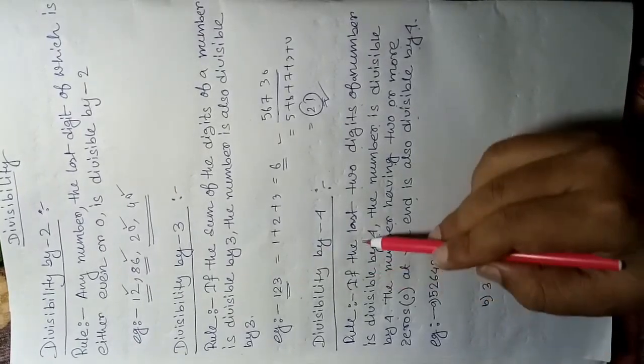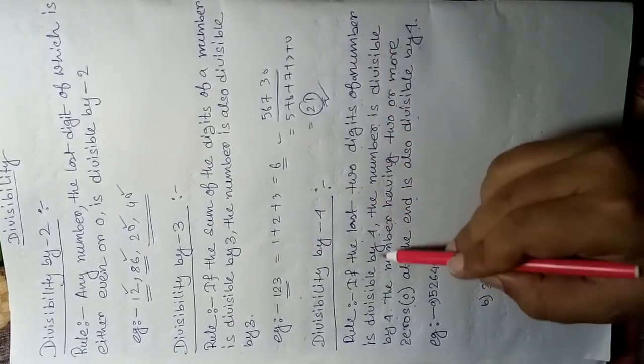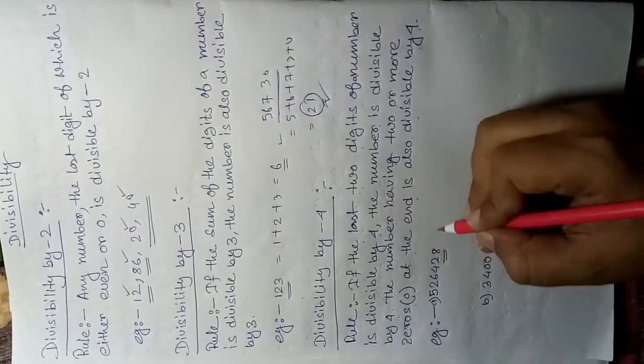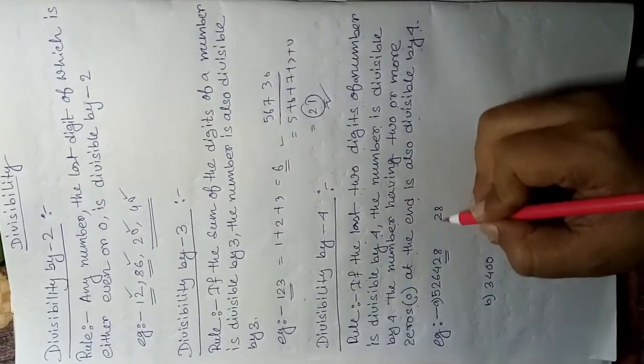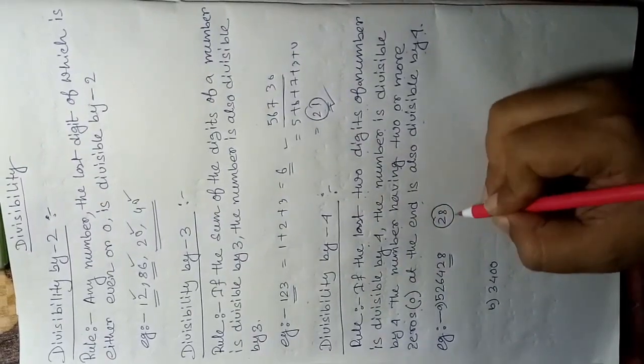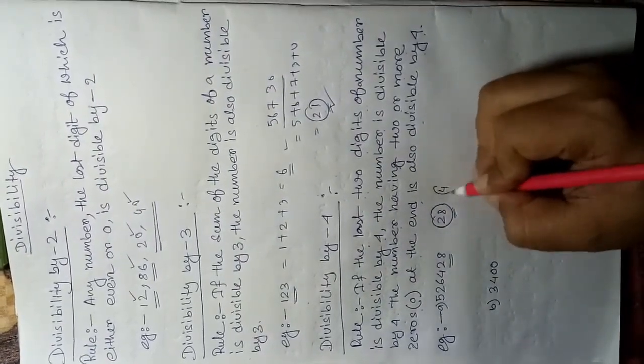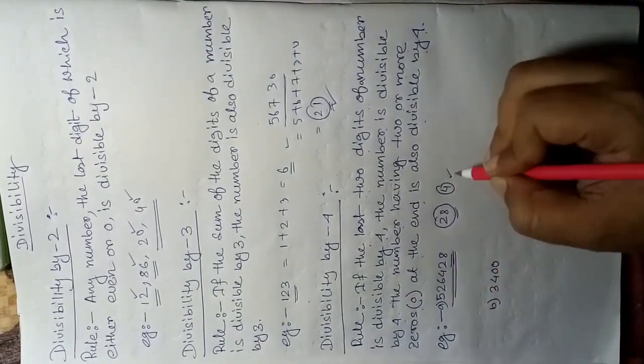So rule 1 is if the last two digits of a number are divisible by 4. Here the last two digits are 28. We all know that 28 is divisible by 4. So this number is divisible by 4.